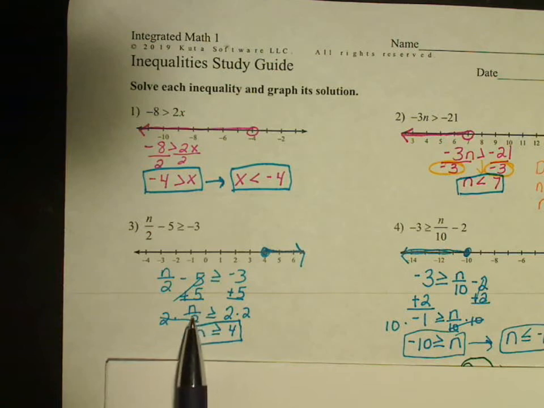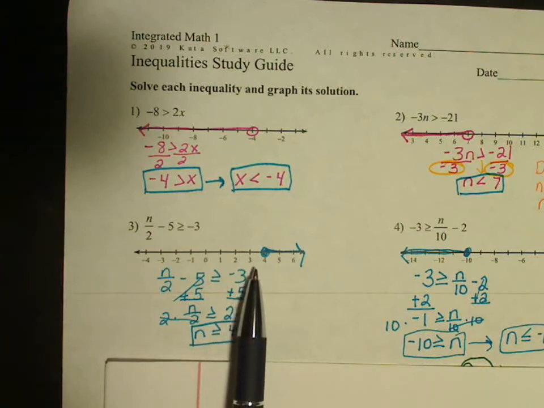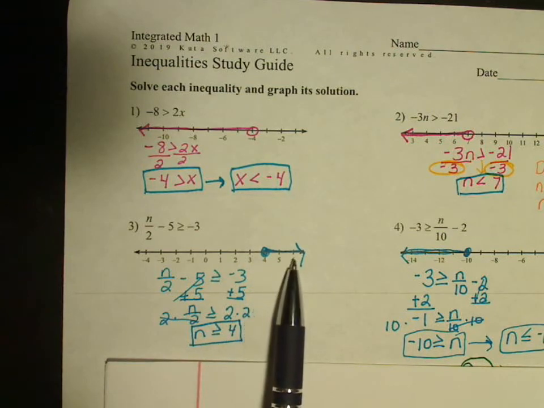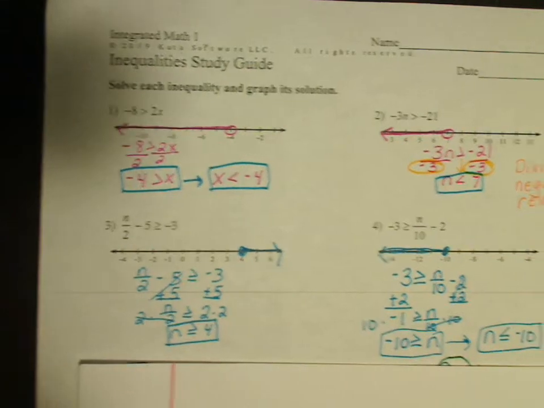I then want to do the inverse of division, and I want to multiply by 2. So I multiply this side by 2 and that side by 2, and I get this answer. That line means it's going to be a closed circle. This inequality means I'm going to highlight to the right because n is greater than or equal to 4.